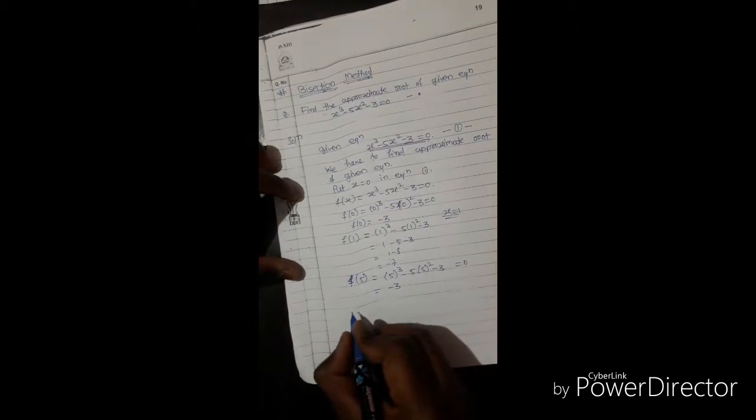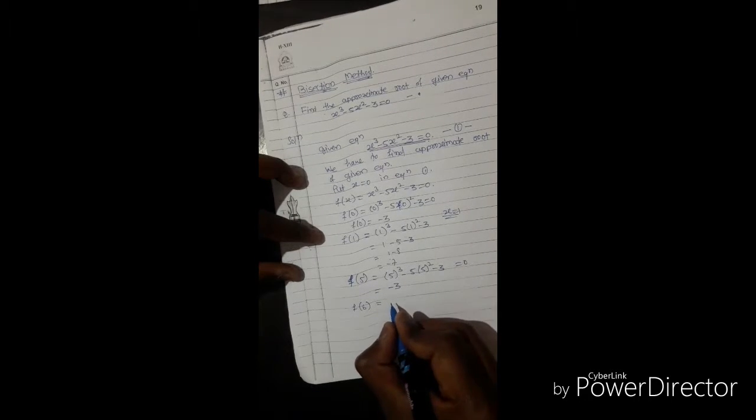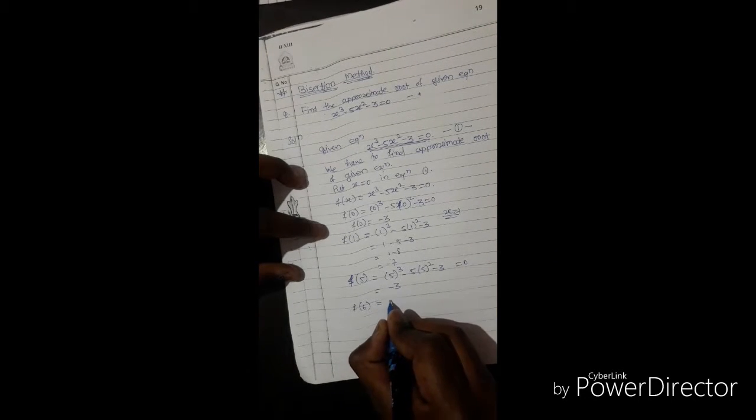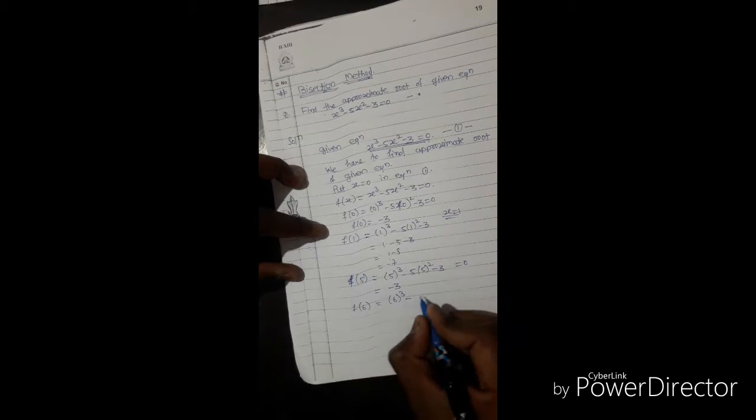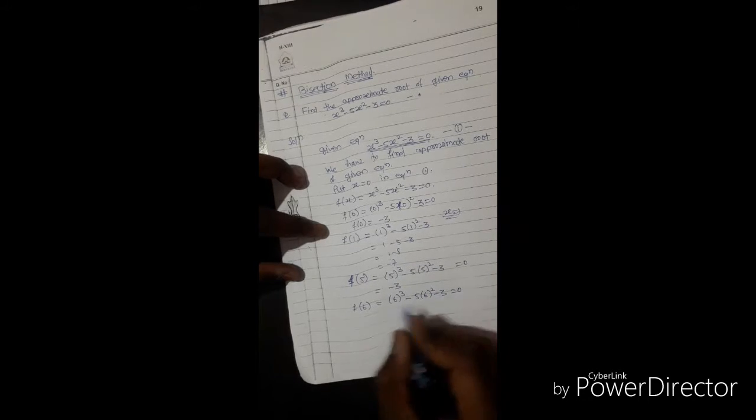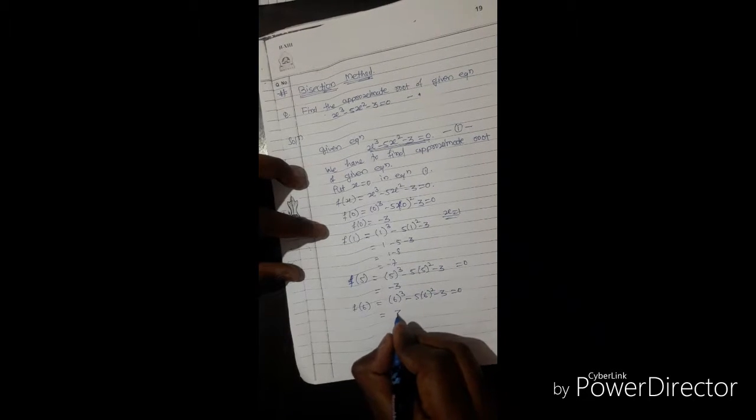Similarly we put x is equal to 6 in equation 1, and the answer becomes 33.